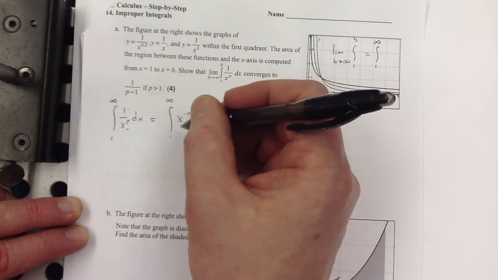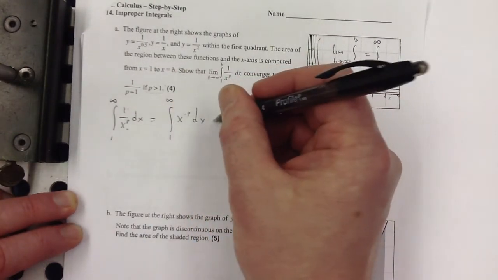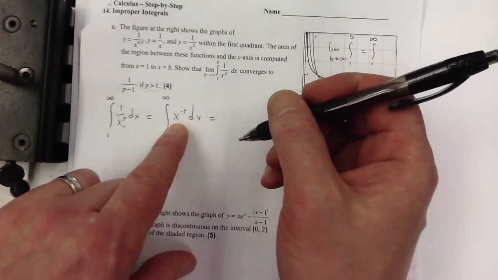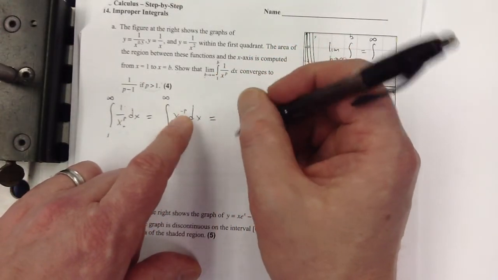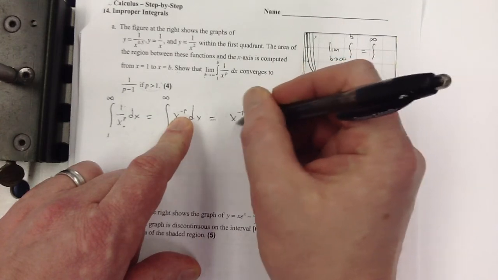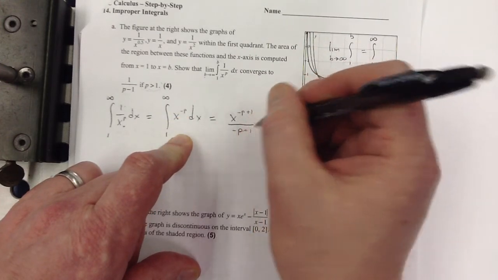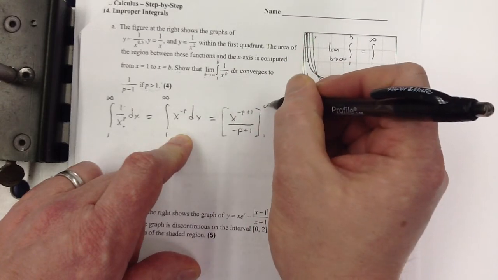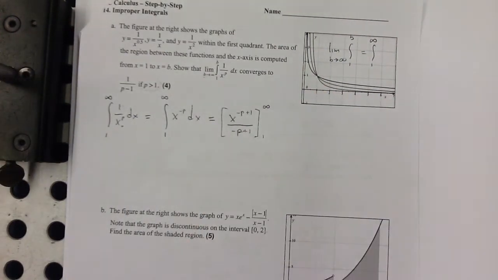1 over x to the p is the same as x to the negative p. What's the antiderivative of x to the negative p? Well, to find the antiderivative using the reverse power rule, we add 1 to the exponent and divide by the new exponent. Right? Now I'm going to have to plug infinity into this.